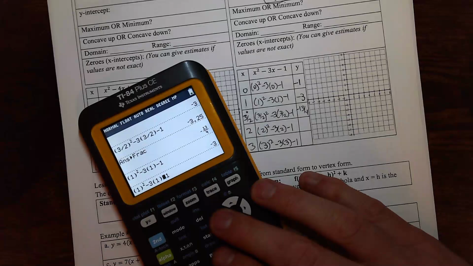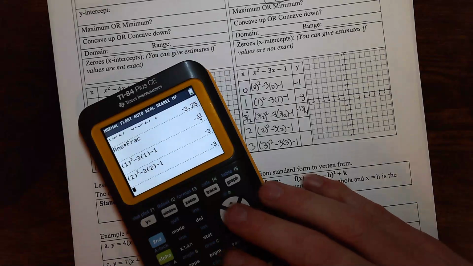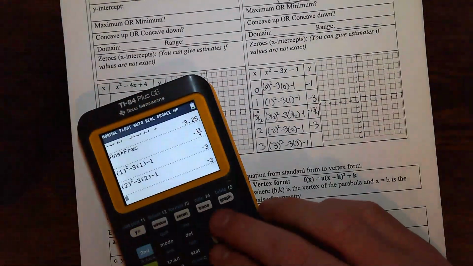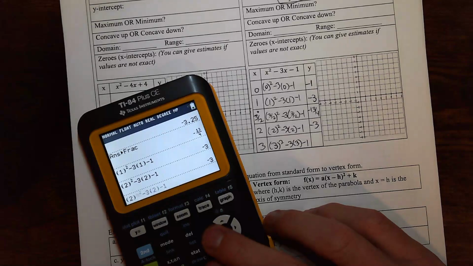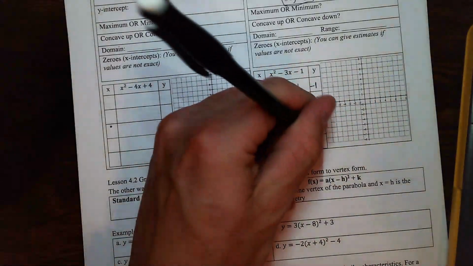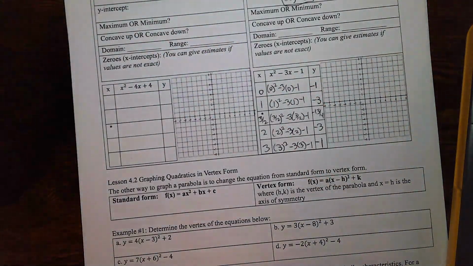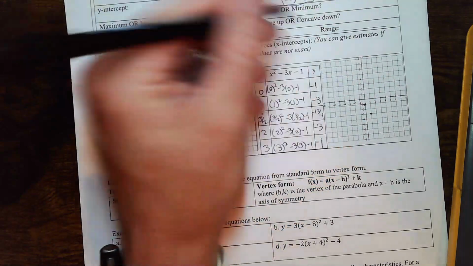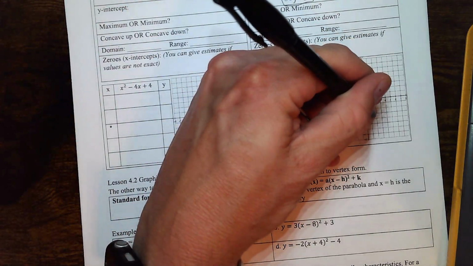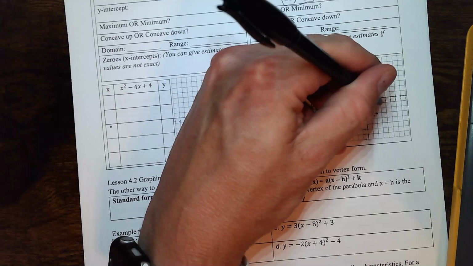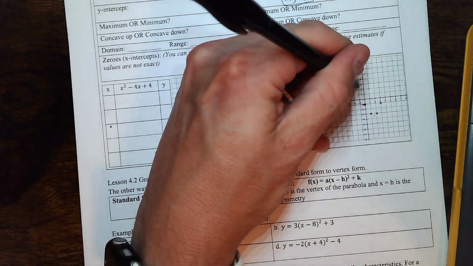So I'll do 2 now. 2 squared is 4. 4 minus 6 is negative 2, minus 1 is negative 3. And I'll do 3. Negative 1. Okay, so now I'll plot the points. 0, negative 1. 1, negative 3. 1.5, negative 3.25, so just right in there. 2, negative 3. And 3, negative 1. And we'll connect the dots.